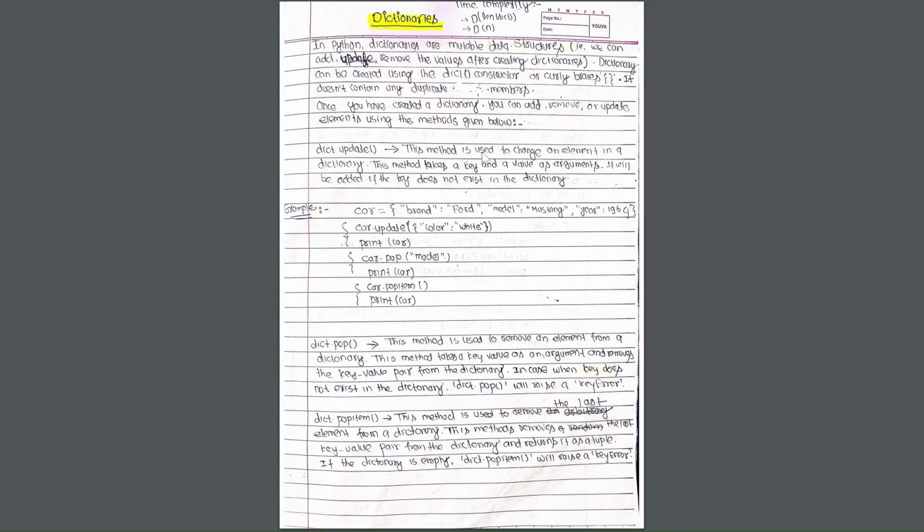dict.update. This method is used to change an element in a dictionary. This method takes a key and a value as arguments. It will be added if the key does not exist in the dictionary. This means that if we want to update a value in a dictionary, then we use a separate key that is not already present in the dictionary.